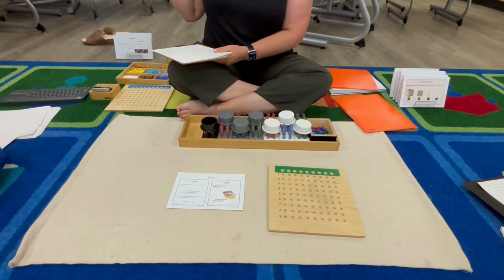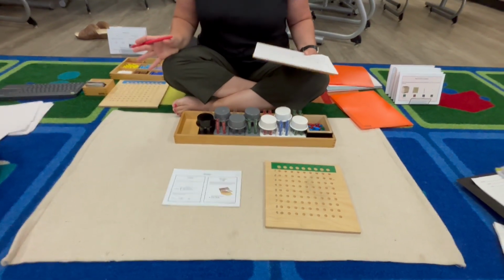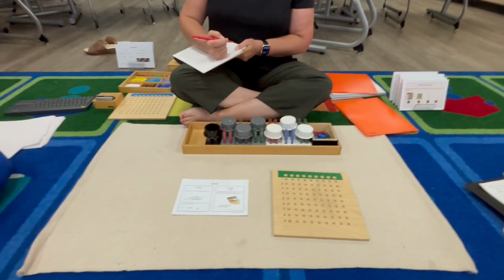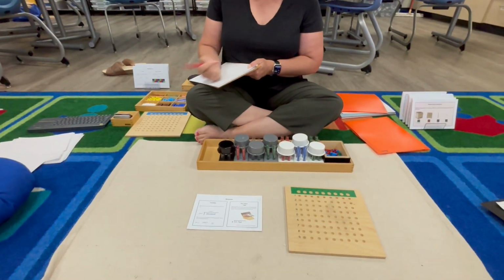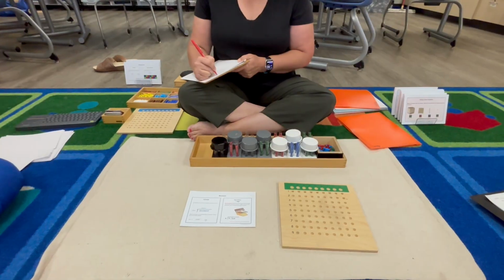All right, so let's start by reviewing the parts of a division problem. So we wrote our name on the paper, we wrote the work. This is card D1. It is 6:15.